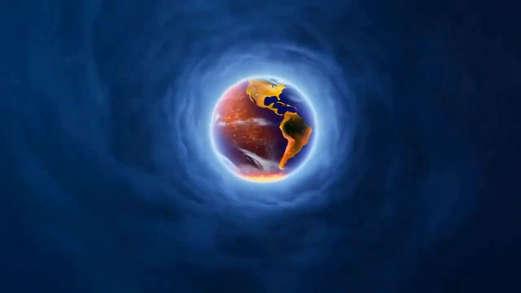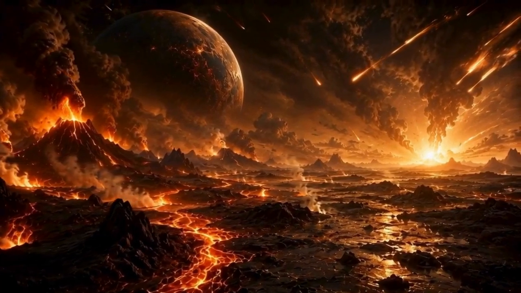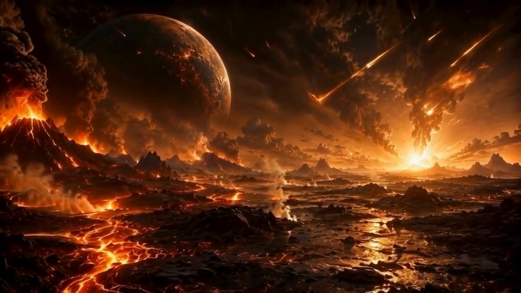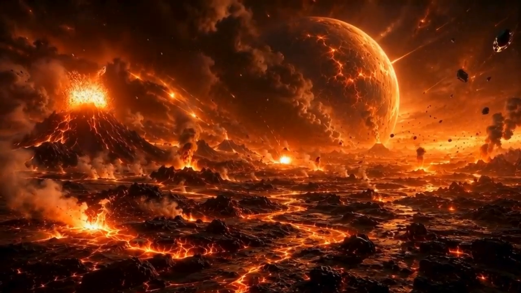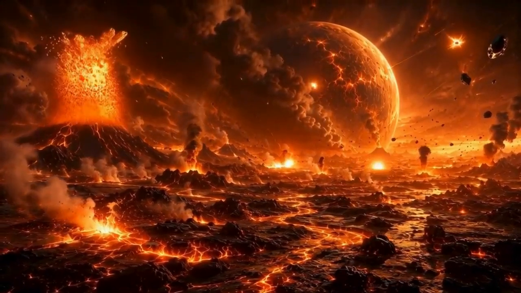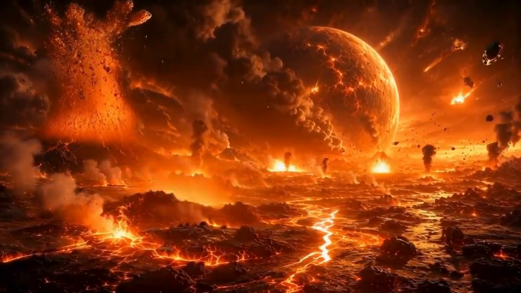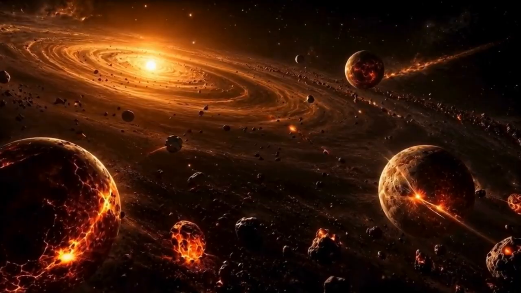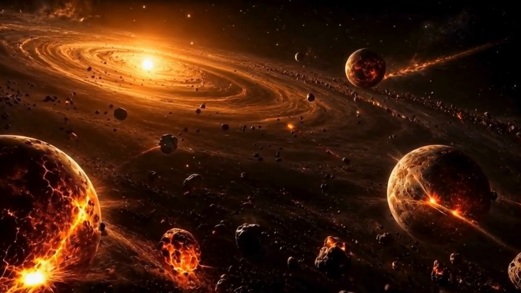Enjoy the journey. The first chapter of Earth's history is the Hadean Eon, a period that lasted approximately 500 million years. This period represents the earliest chapter of geological time, witnessing the formation of our planet and its first major structural transformations. Around 4.54 billion years ago, the foundations of the solar system began to take shape.